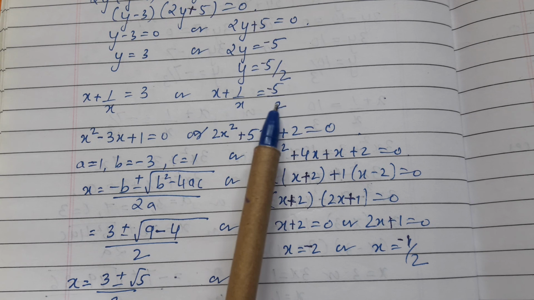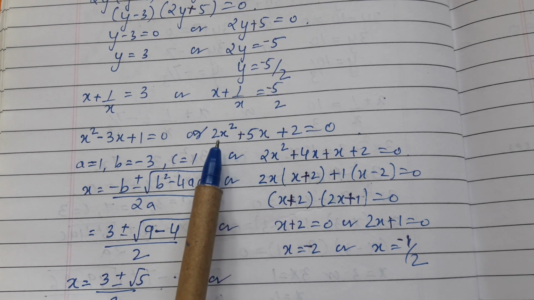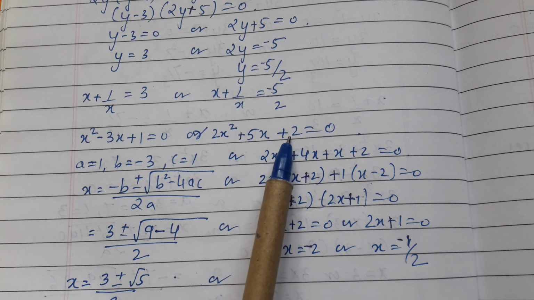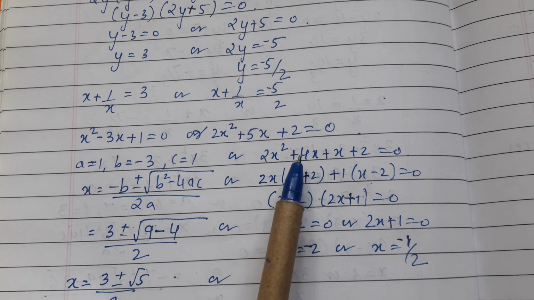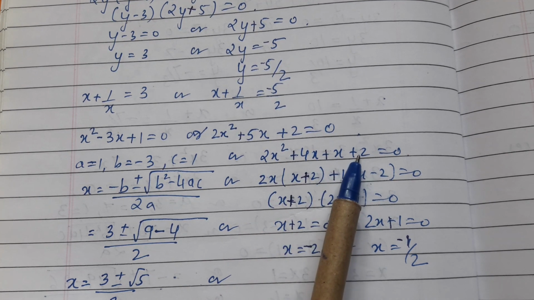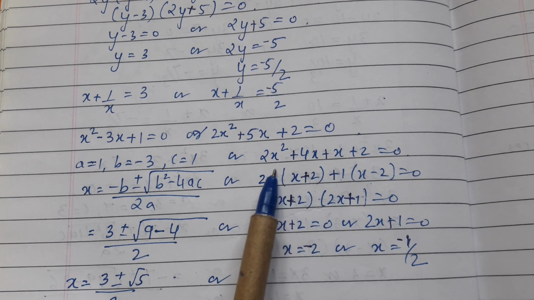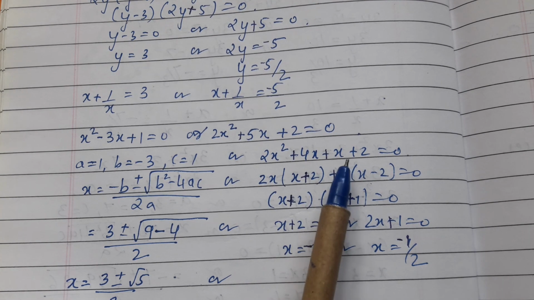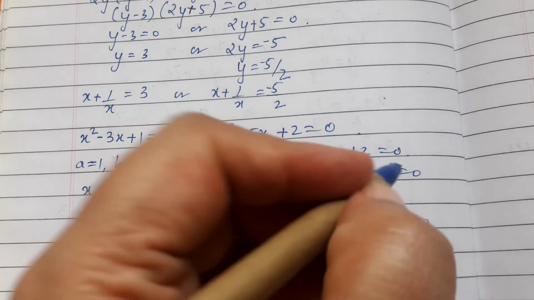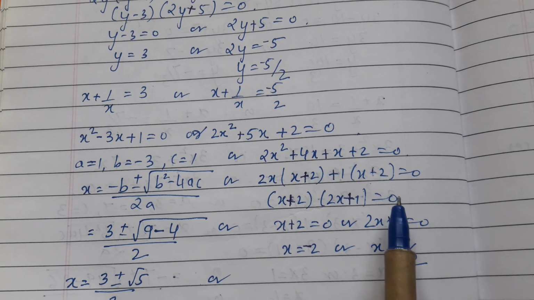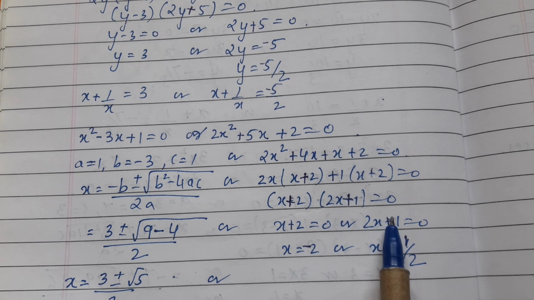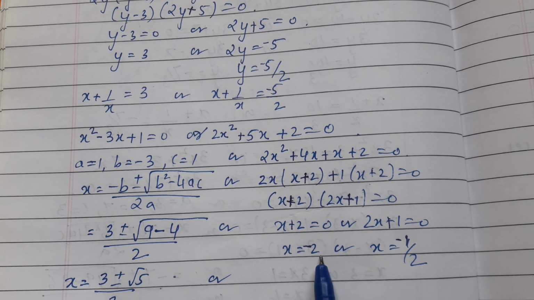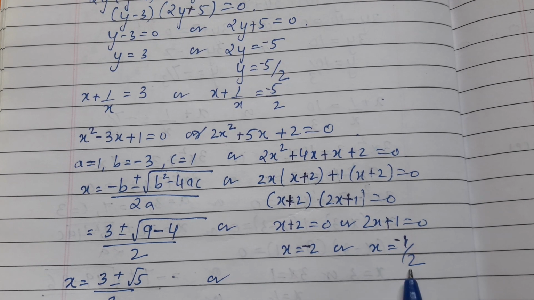Here multiply by 2x on all the sides. We will get 2x square plus 5x plus 2 is equals to 0. 2 2s are 4. That is 2x square plus 4x plus 1x plus 2 is equals to 0. Here 2x is common, x plus 2, 1 is common, x plus 2 equals to 0. x plus 2 into 2x plus 1 equals to 0. x plus 2 is 0 or 2x plus 1 is 0. x is equals to minus 2 or x is equals to minus 1 upon 2.